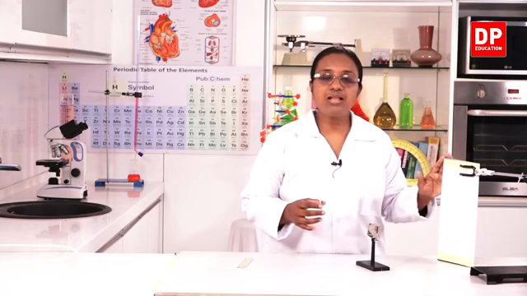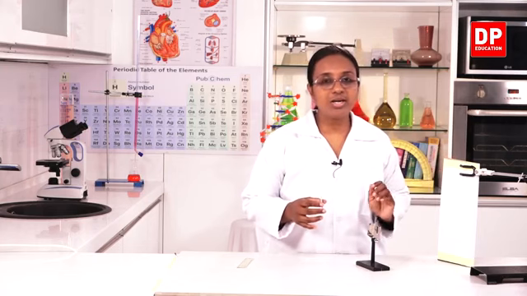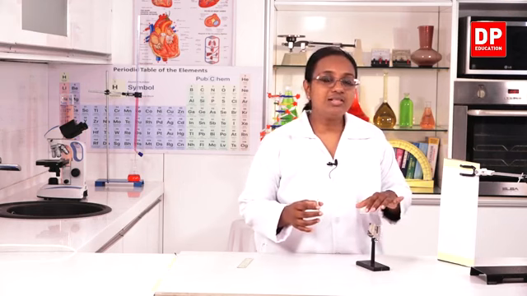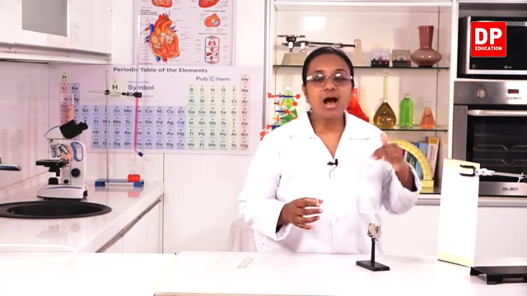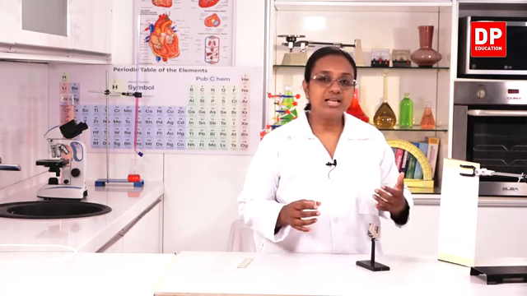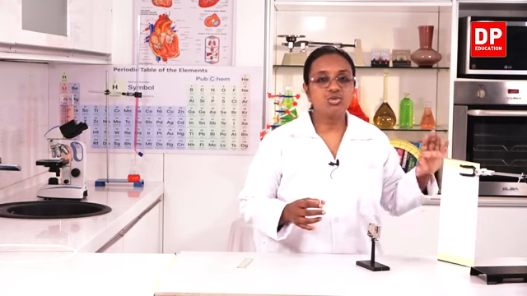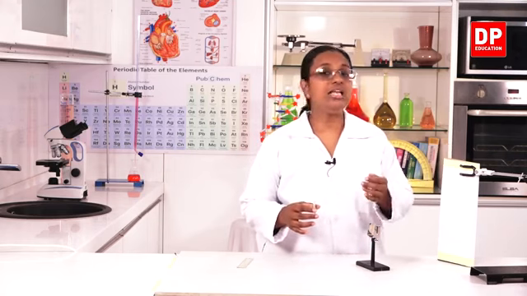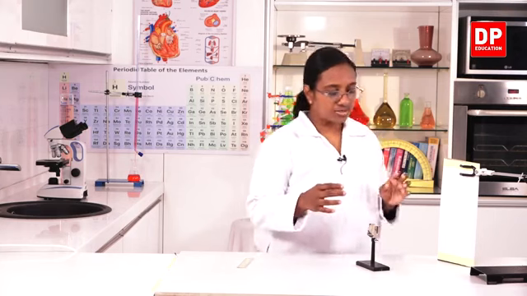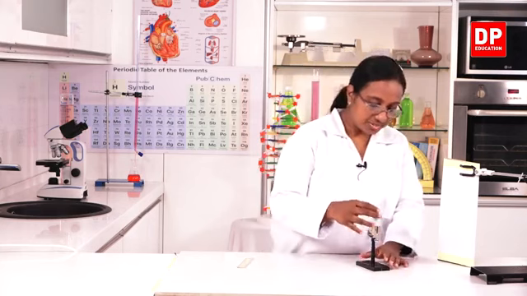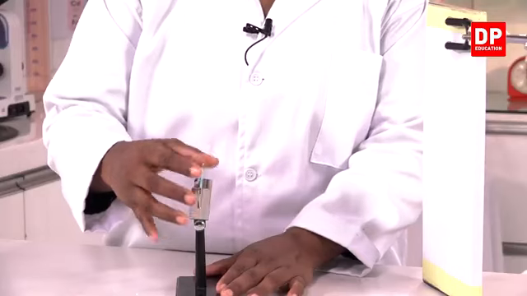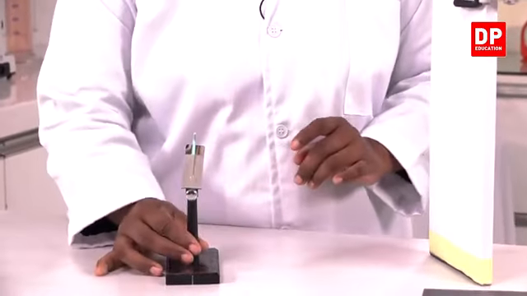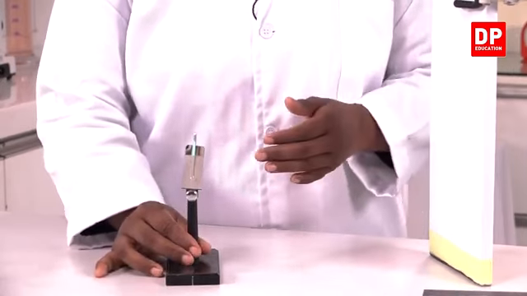So if we can get the image on the screen, what do we call it? It is a real image, and you will see the image will be upside down. So that is an inverted image. So what we are going to get on the screen is going to be a real inverted image. Now I'll try to fix it onto this stand so that it's easy for me to handle it. I can easily adjust it and push it here and there.